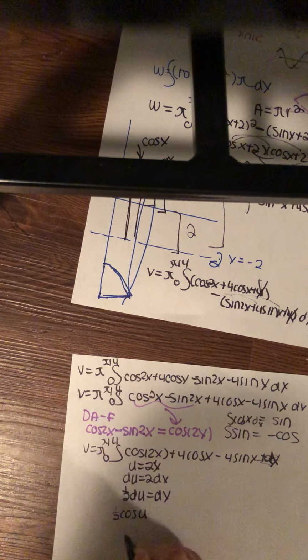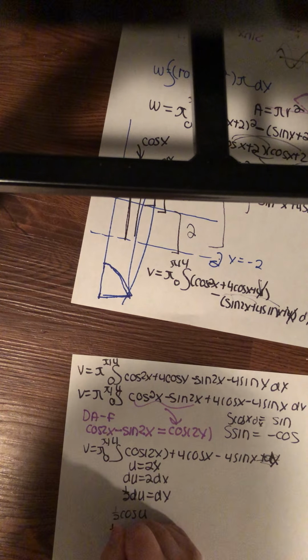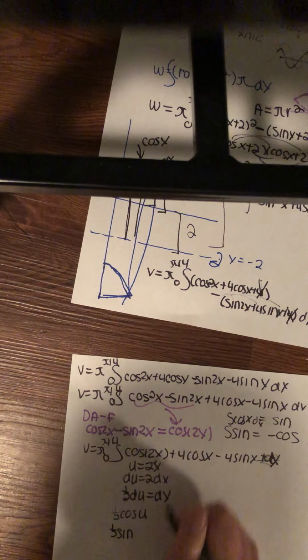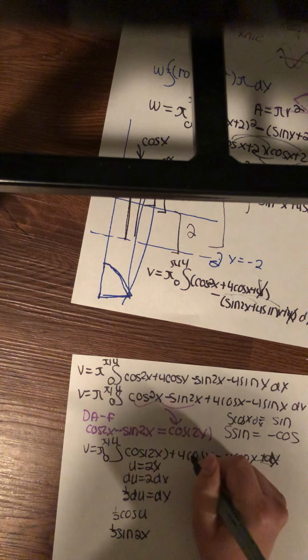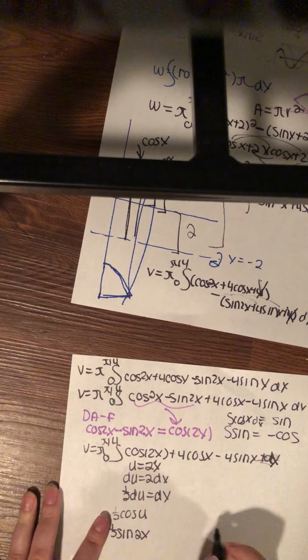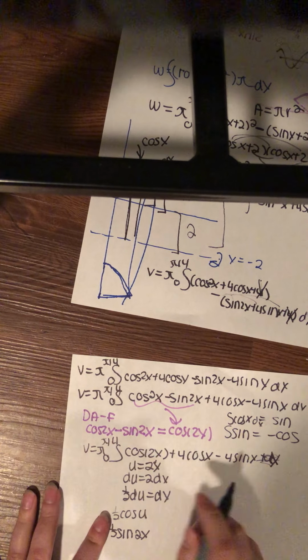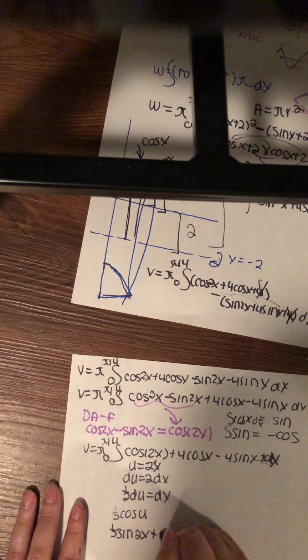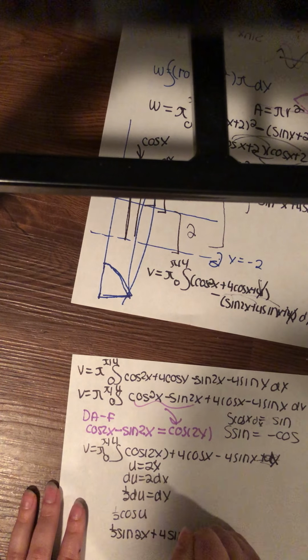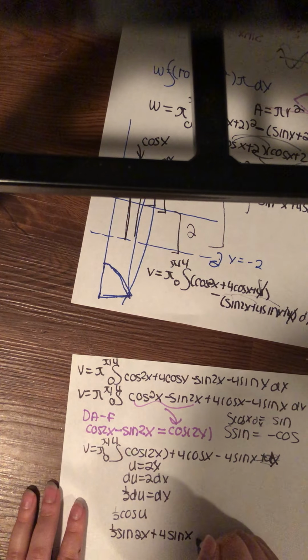And the integration of cosine is positive sine, so it would just be 1/2 sine, putting the u back in, 2x. And for cos u, it's the same reason we put the 1/2 out. We don't need to worry about it. We're just going to put it in front. Plus 4 sine x, because the integral of cosine is positive sine.